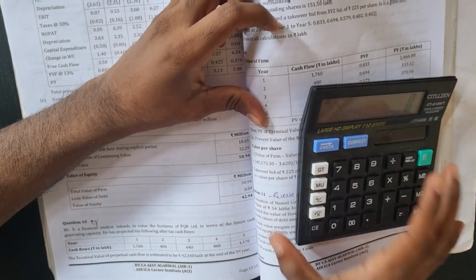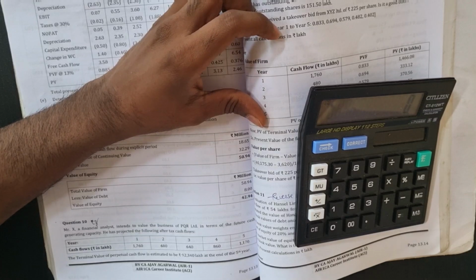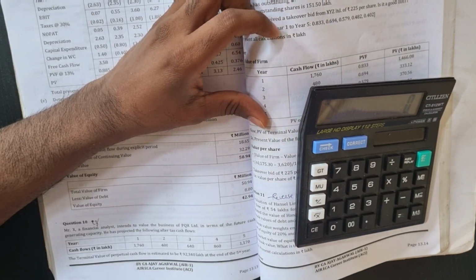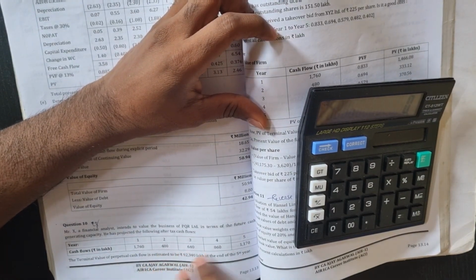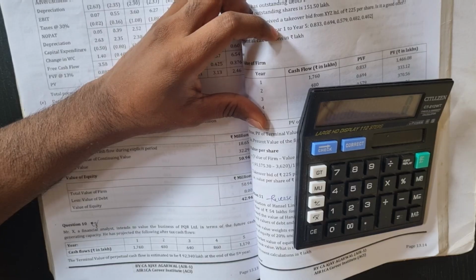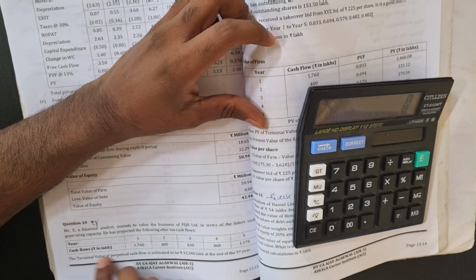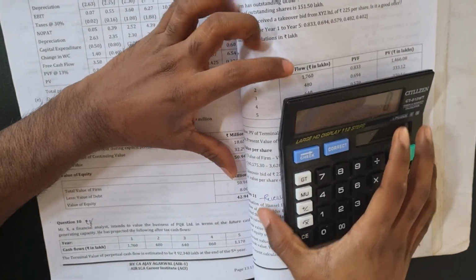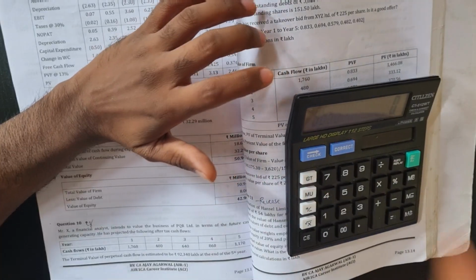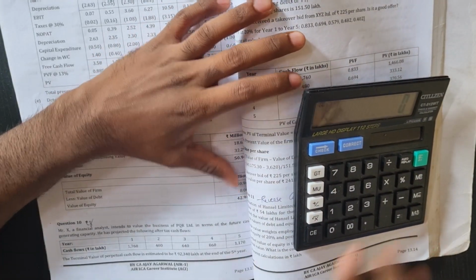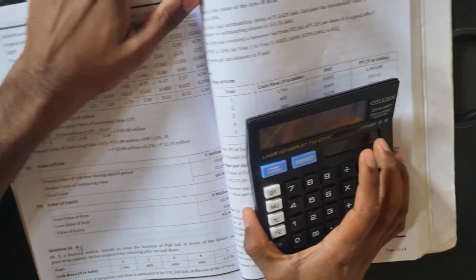Here, after-tax cash flow is given. So, year and cash flows are given here. This is your PAT. The terminal value of perpetual cash flow is estimated to be 92,340. So we need not calculate that at the end of the 5th year. Now, what is required here?